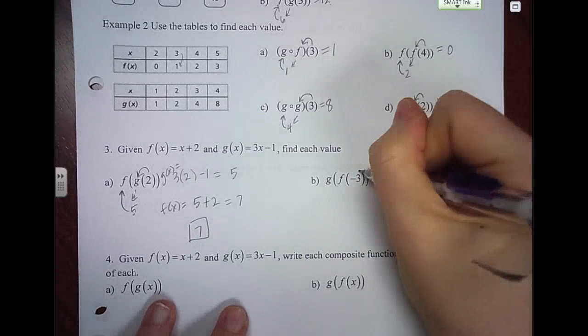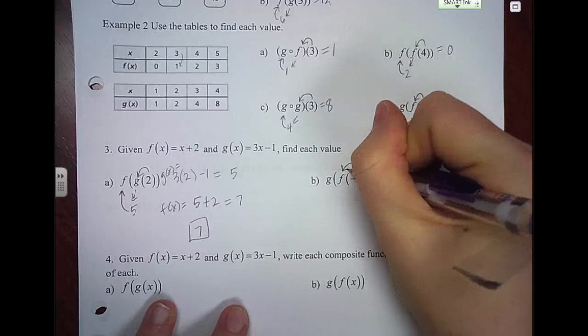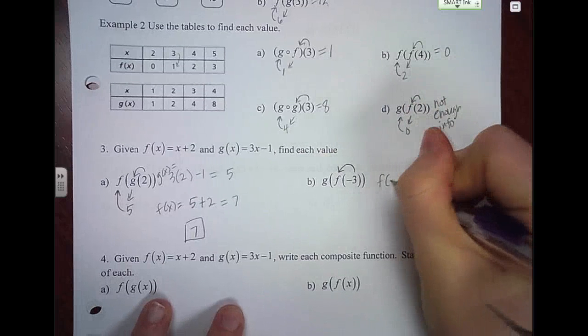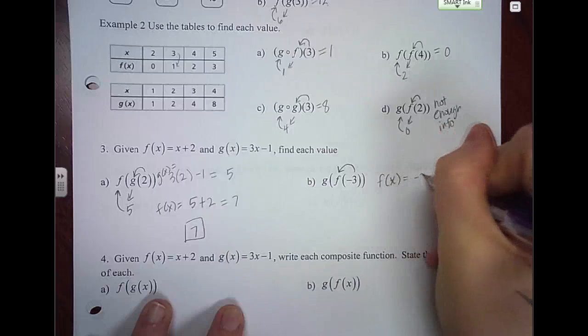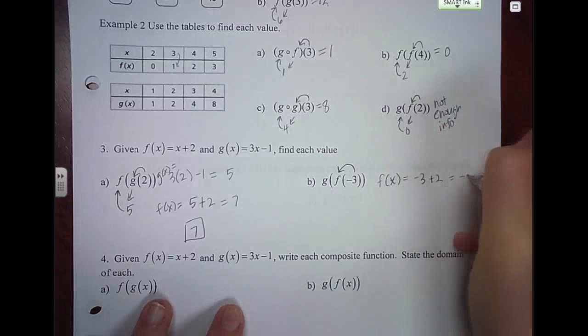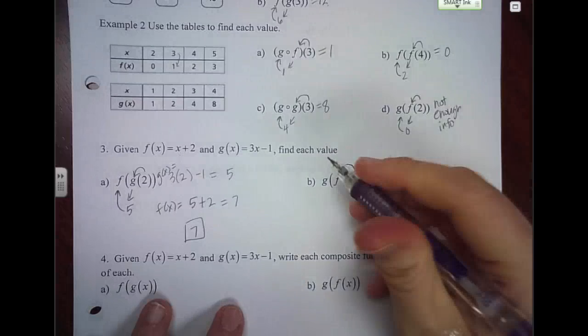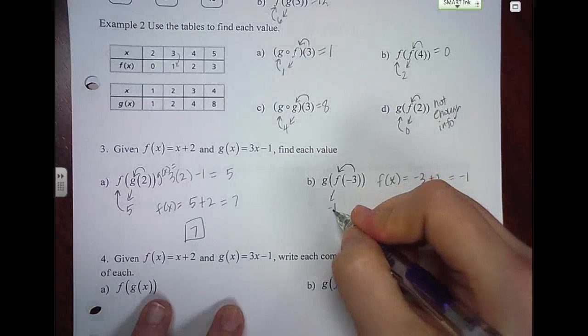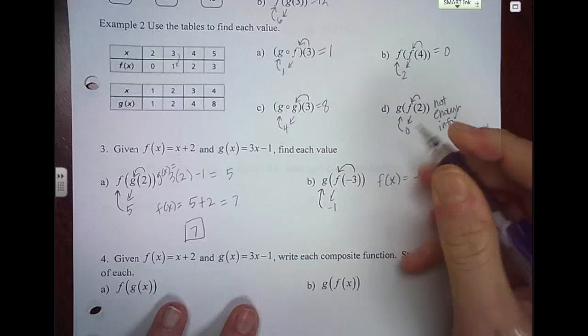Okay, so let's try number 3. I'm going to put negative 3 into f. So I have negative 3 plus 2 is negative 1. So out comes negative 1. Then I'm going to take negative 1 and put it into g.